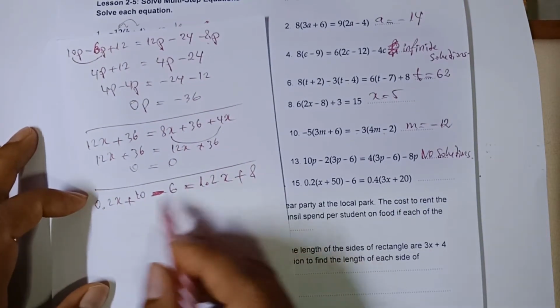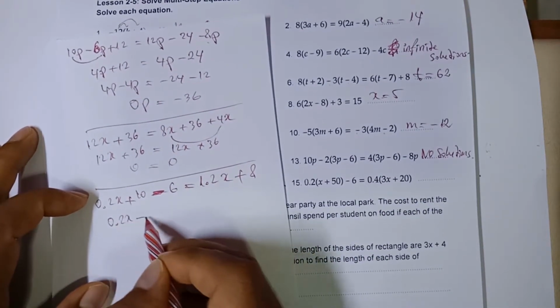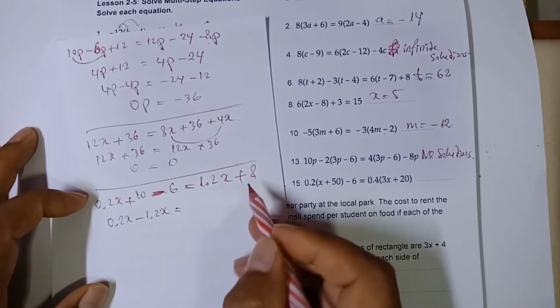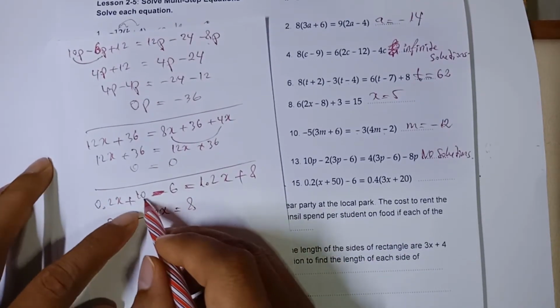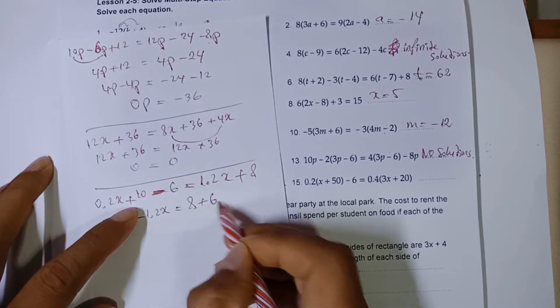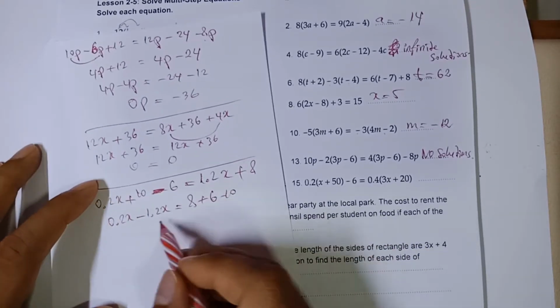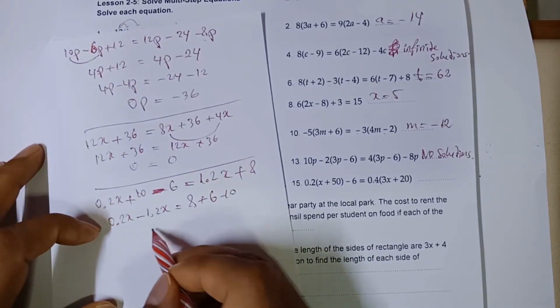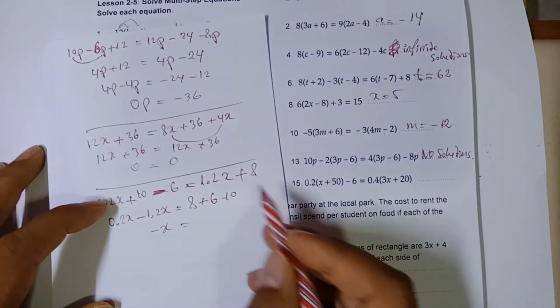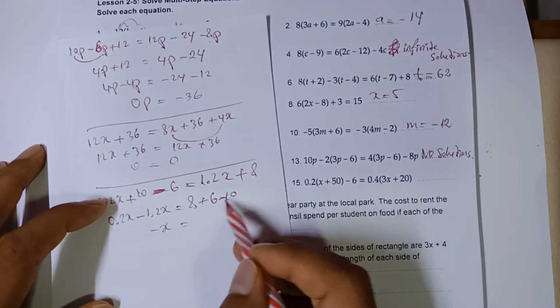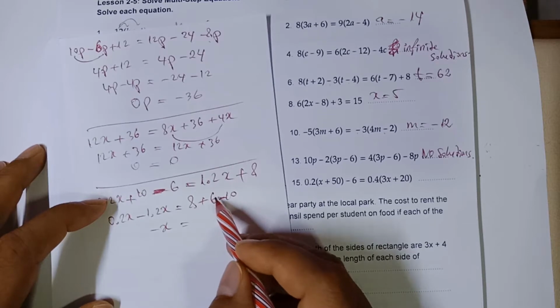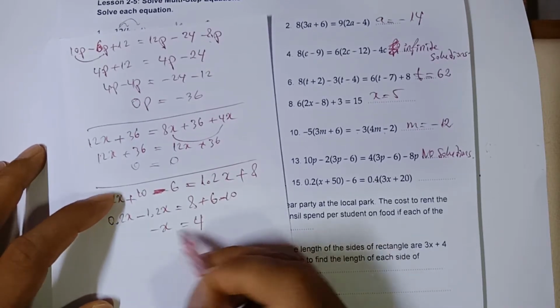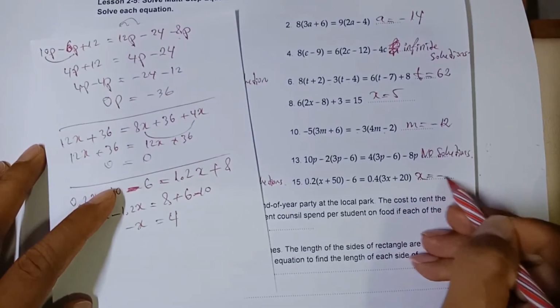Now move all the x terms together: 0.2x minus 1.2x equal to 8 plus 6 minus 10. So you have minus x equal to 4. So x equals negative 4.